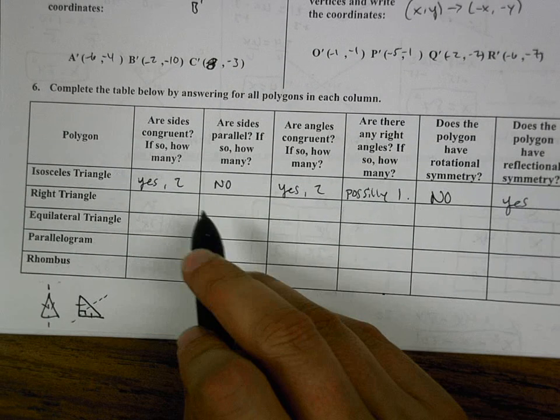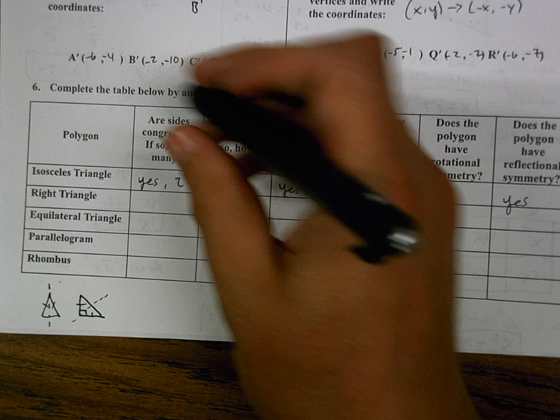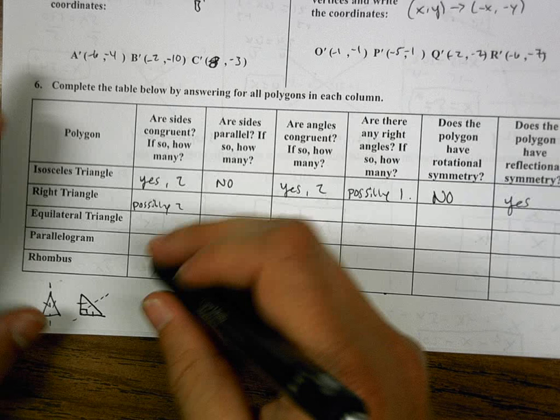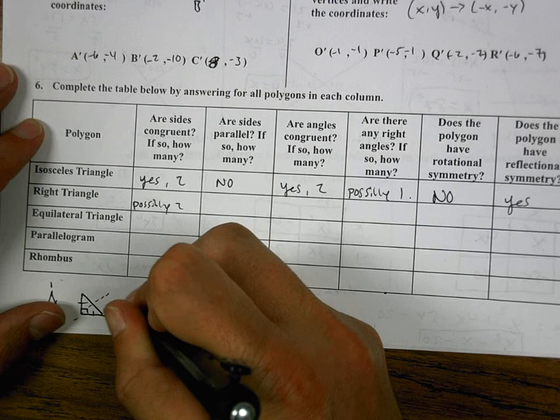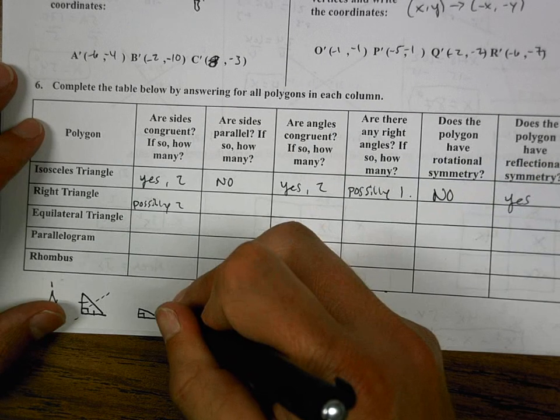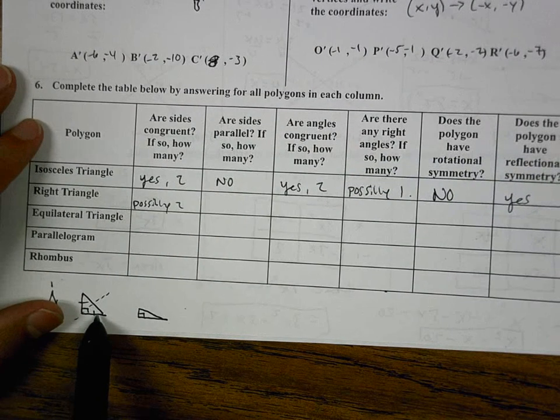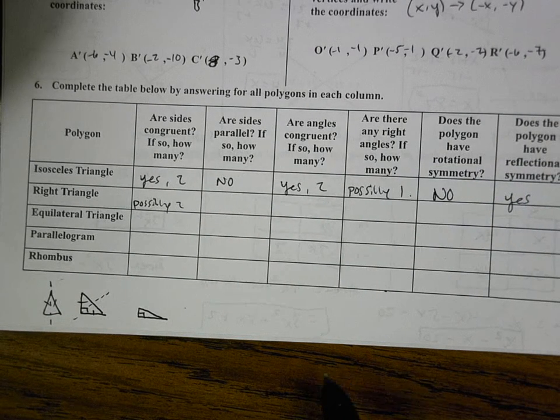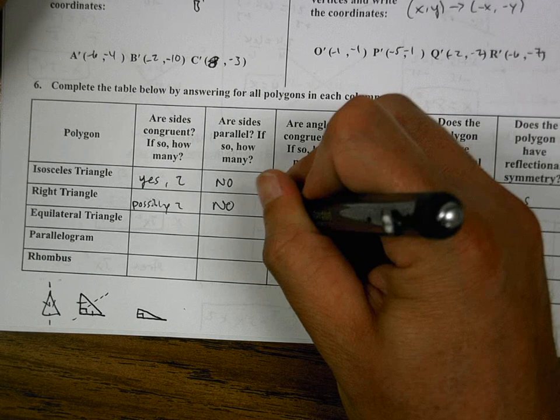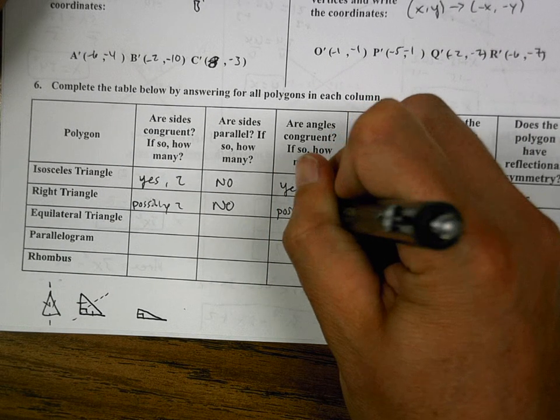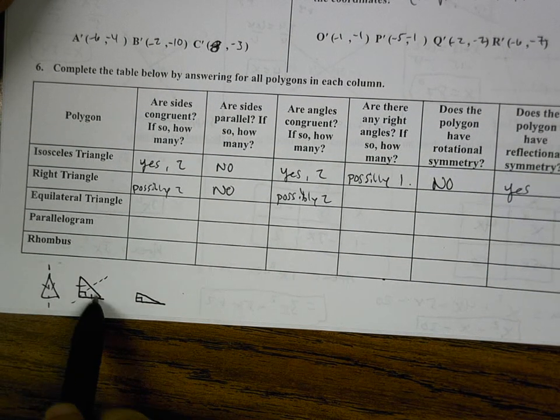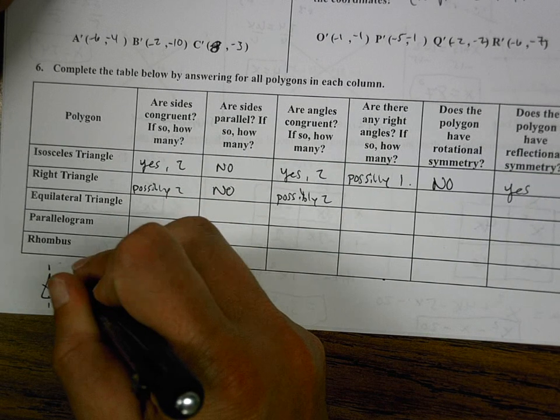For a right triangle, are sides congruent? If so, how many? Possibly 2. Here is an example of a right triangle without 2 congruent sides. And here's my other right triangle with 2 congruent sides. So, depends. Are sides parallel? No, triangles can't be parallel. Are angles congruent? Possibly 2. Okay. In this case, no. But for this guy right here, if it's an isosceles right triangle, then that means these base angles would both be 45 degrees.